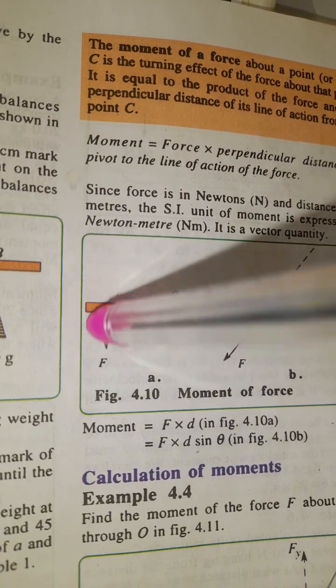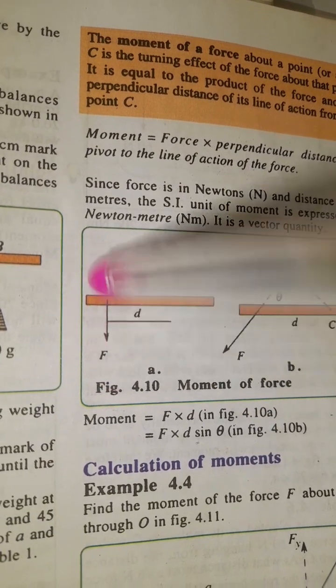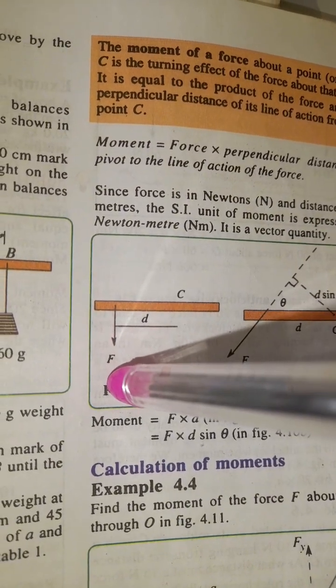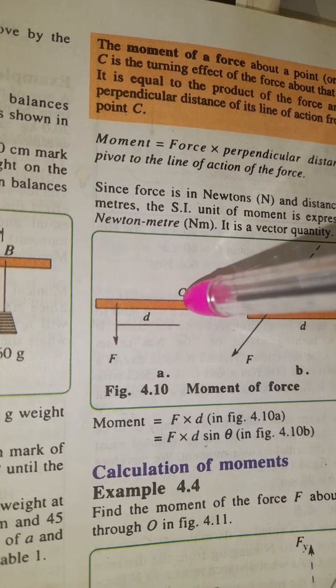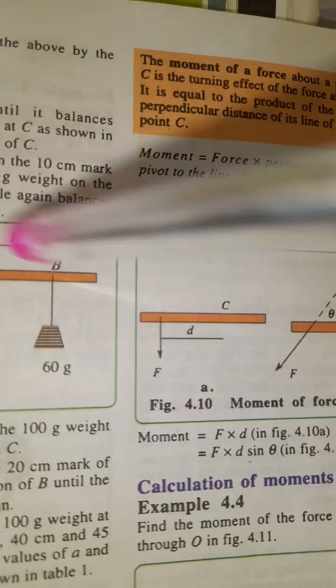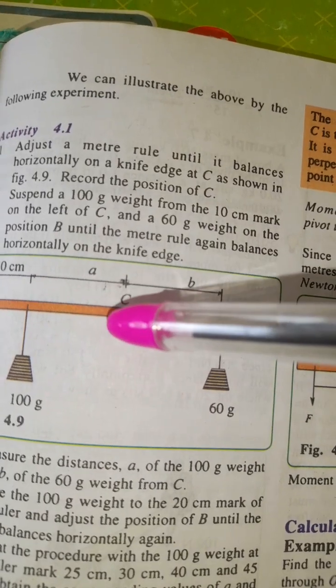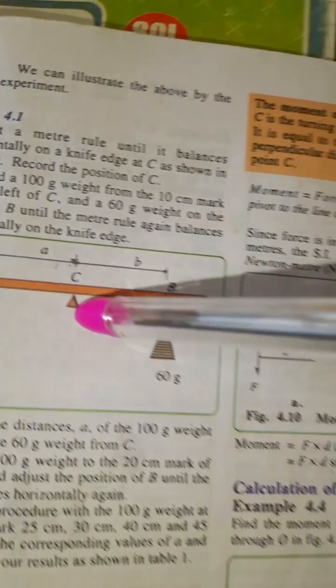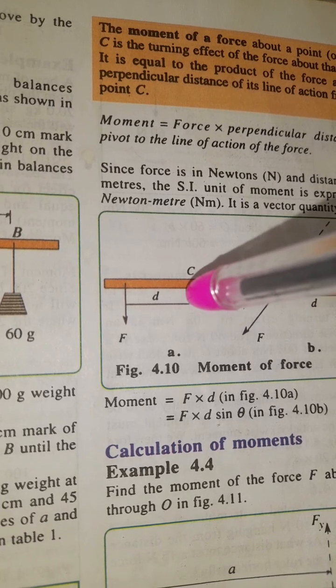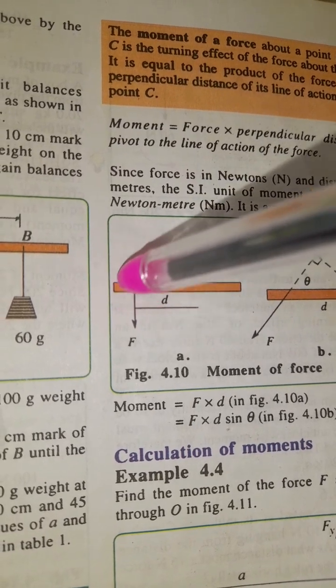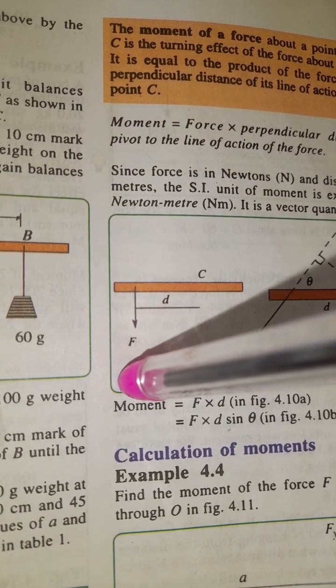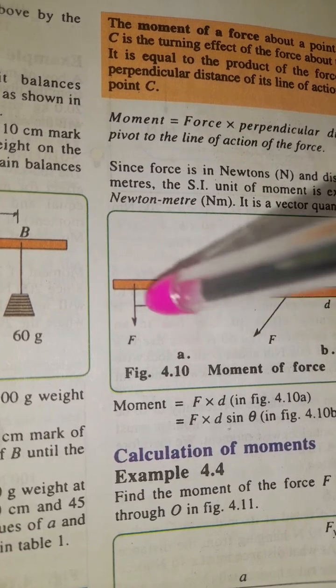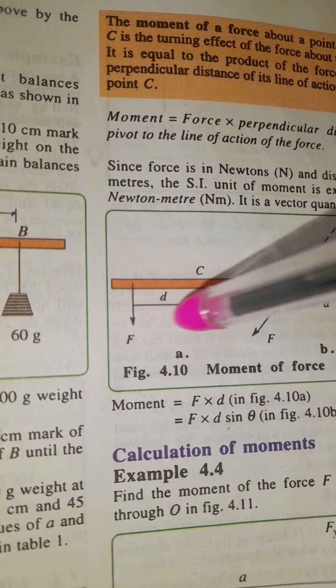When we attach a force F at the side of C, remember C is our pivot or the knife edge or the axis. Now the distance between the line of force of F and C is known as the perpendicular distance.